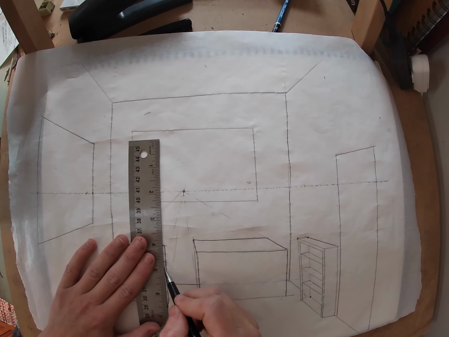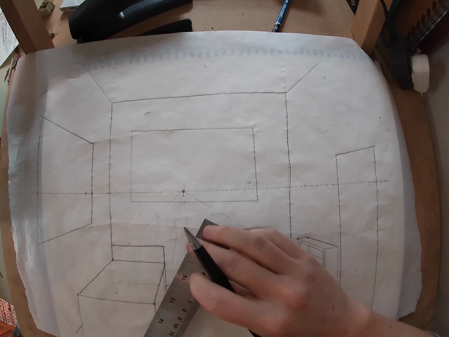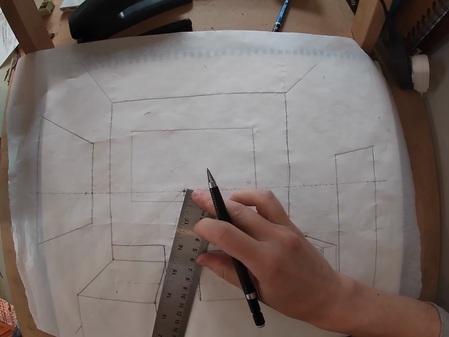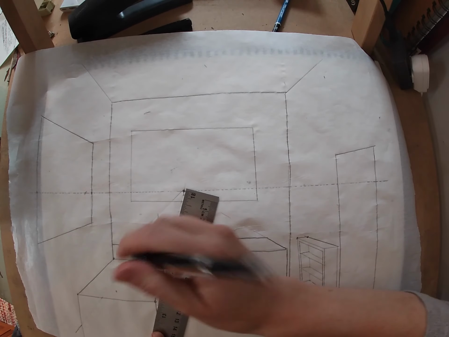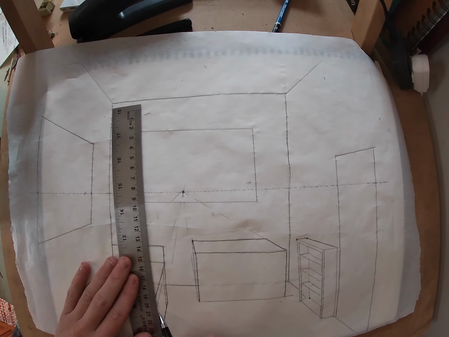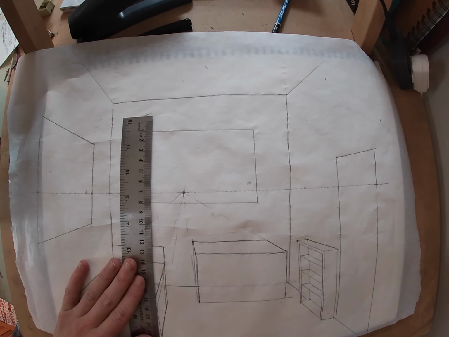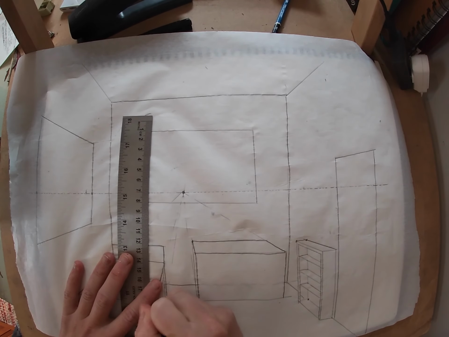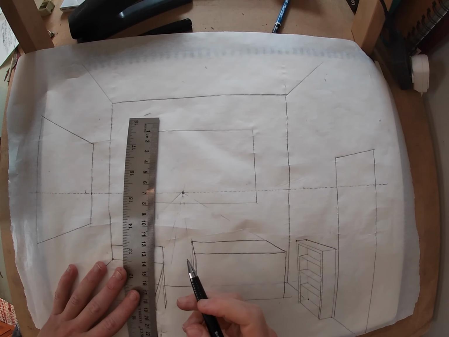So I'm also going to give my bed some legs, because it's not always like a box. The vertical right and left sides of the legs are going to be vertical lines. And the bottom edge of the bed is always going to correspond to that vanishing point.